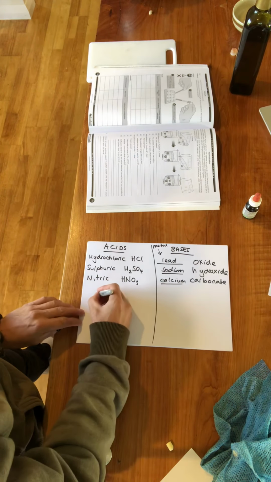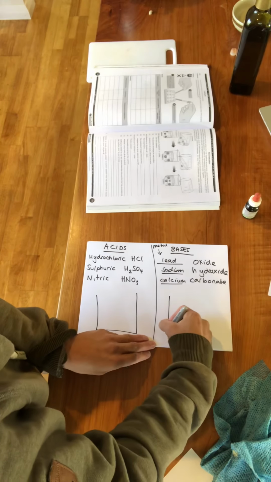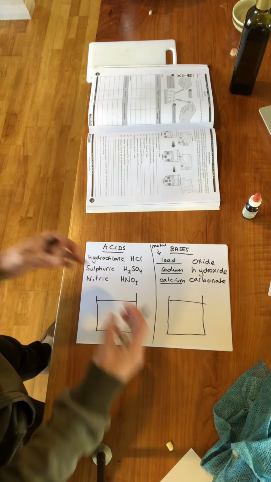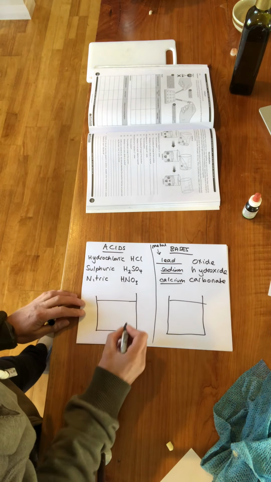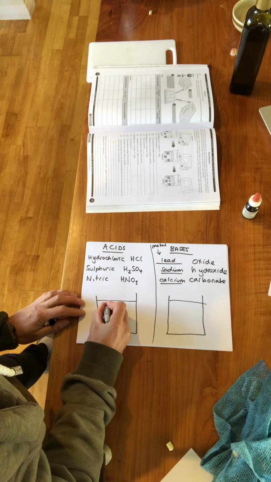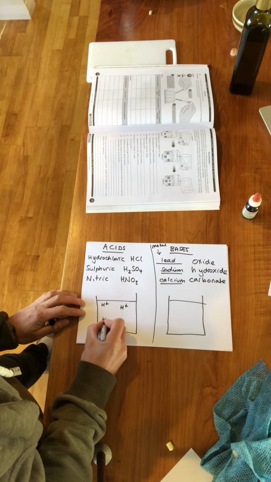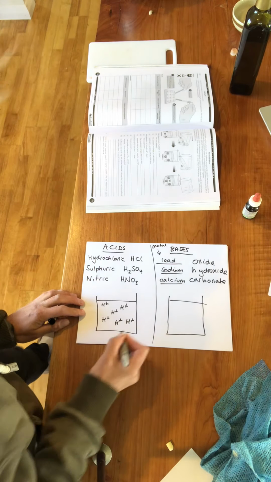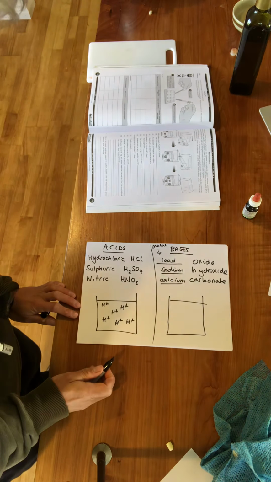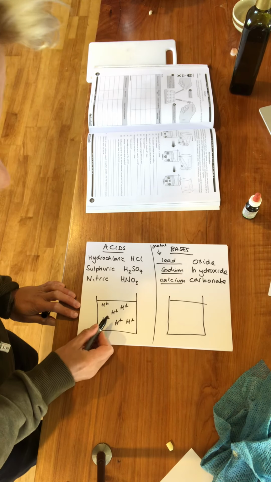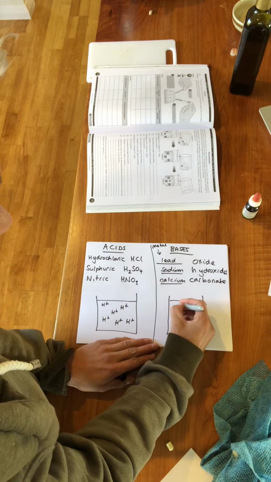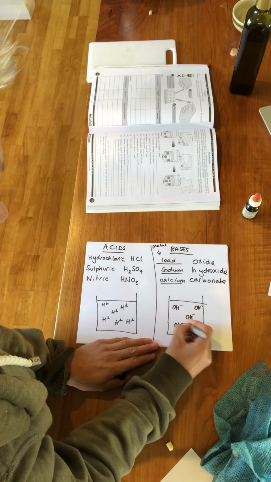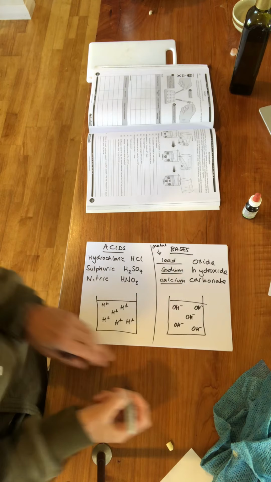Now, what makes an acid an acid and what makes a base a base? Well, if you were to look at an acid and you could zoom in, right, and look at the particles that were floating around, you'd see in an acid there's lots of H+ ions, okay? Hydrogen, which has lost an electron, but you don't need to worry about that, floating about in the solution, and that's what makes an acid an acid. For a base, you would see lots of OH- floating about, and that's what makes a base a base.